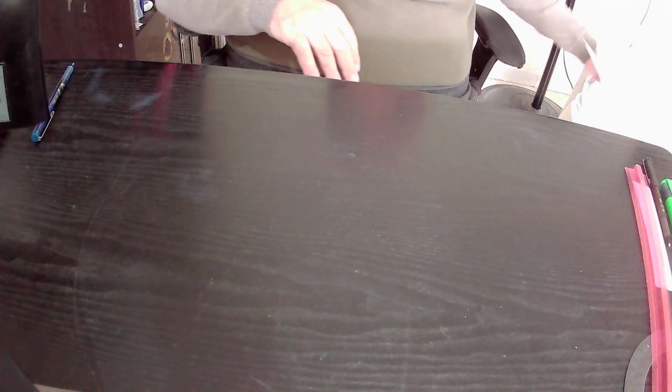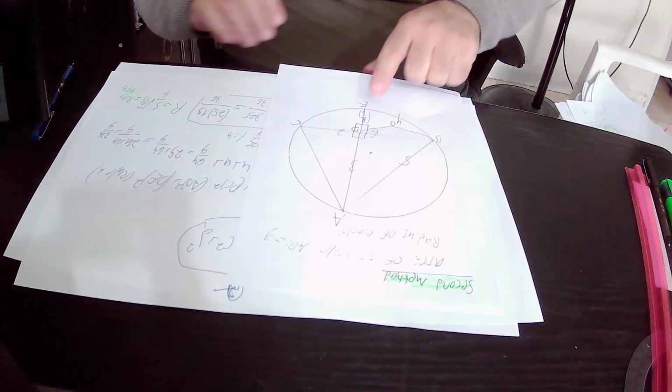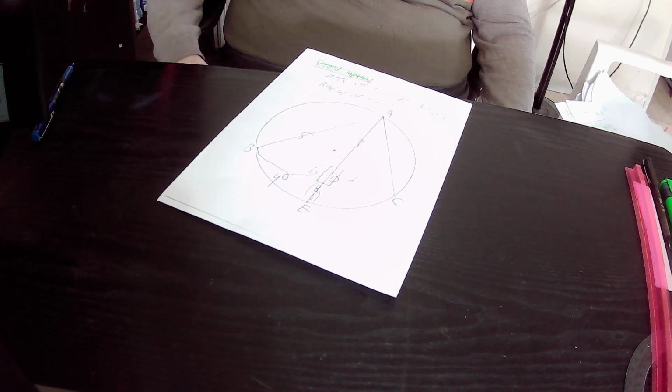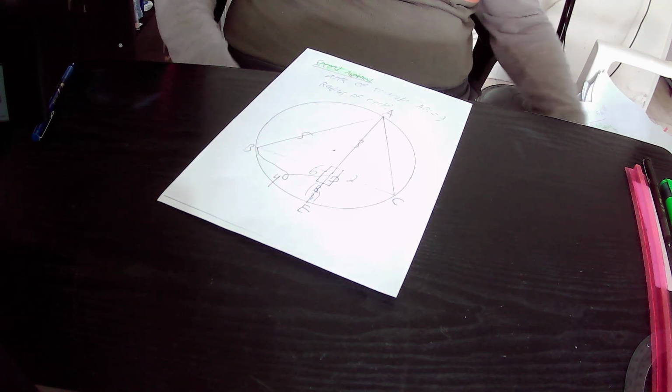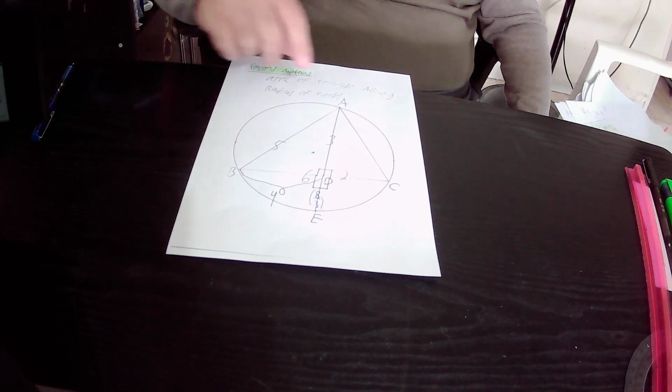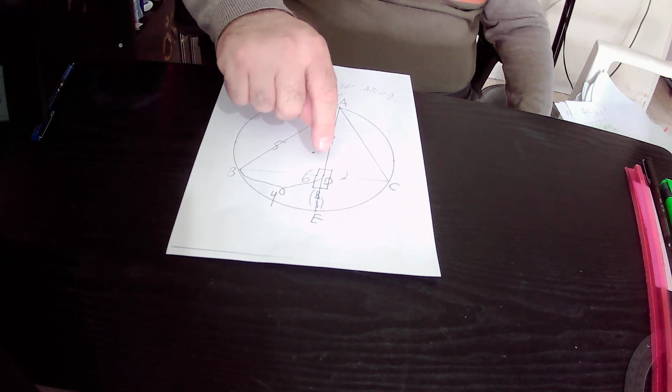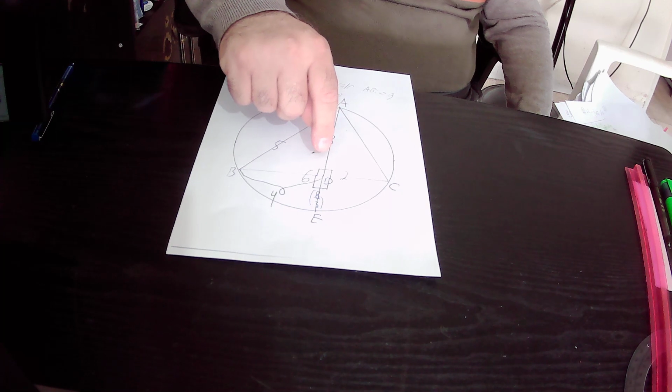Then I presented to you how to find the radius of the circle that belongs to triangle ABC according to the second method. In the second method, we use the facts that we have already found in the first method. From point A we draw a perpendicular on BC. This angle equals 90 degrees.